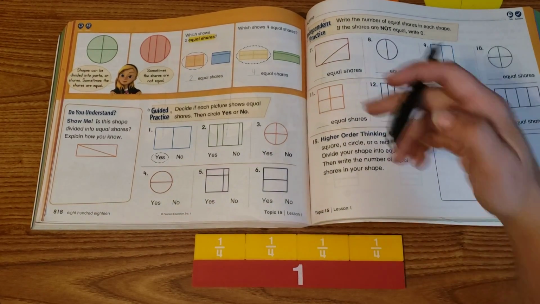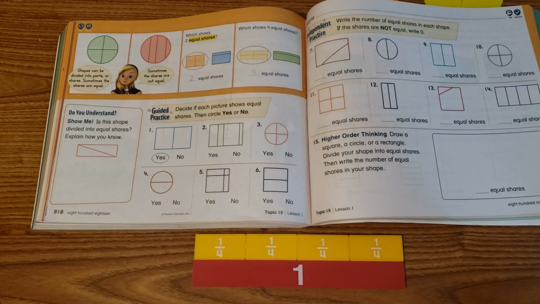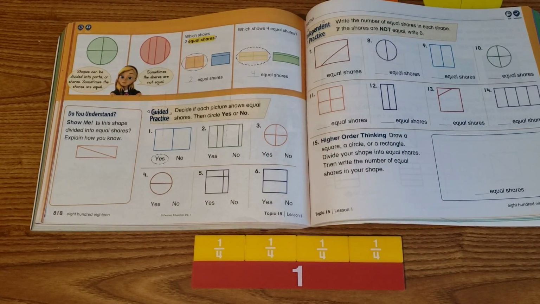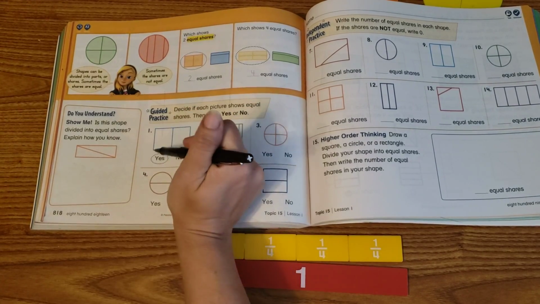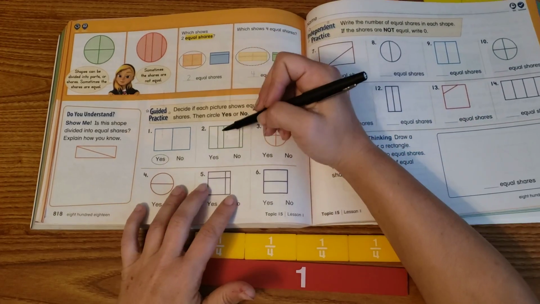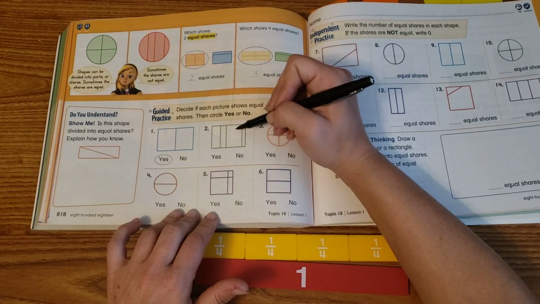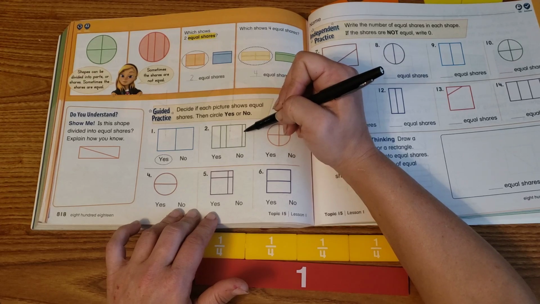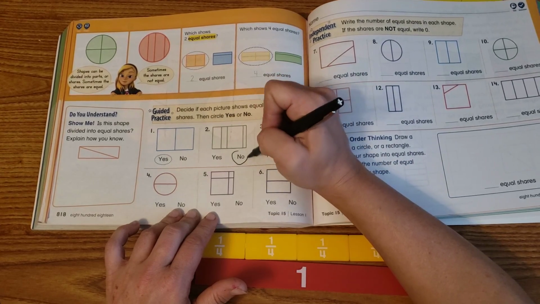Okay, so on page 818, we need to decide if each picture shows equal shares. So all we're doing here is saying, is it equal? Yes or no. So they did number 1 for us. Are those 2 the same size? Yes. Over here, are these the same size, all these pieces? No, look at that big piece and that tiny little sliver. I don't want to give my friend that tiny little piece of candy bar. So no, these are not.